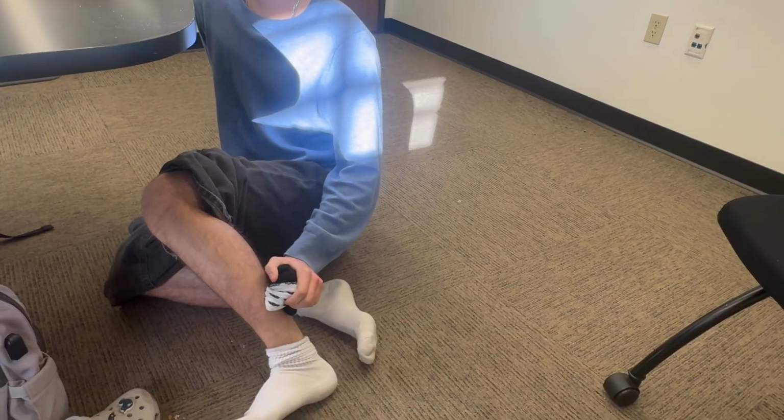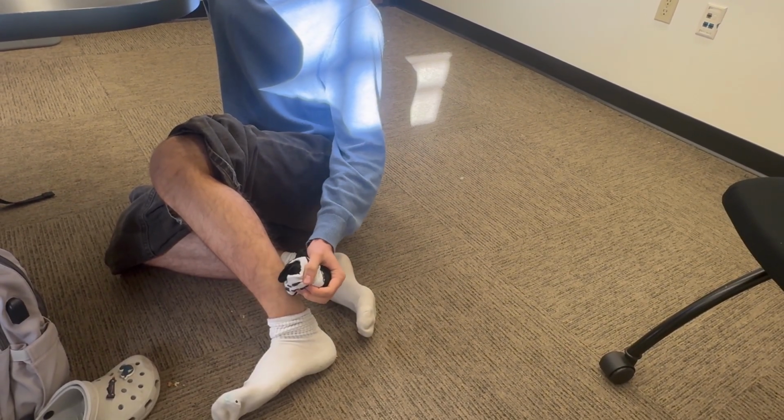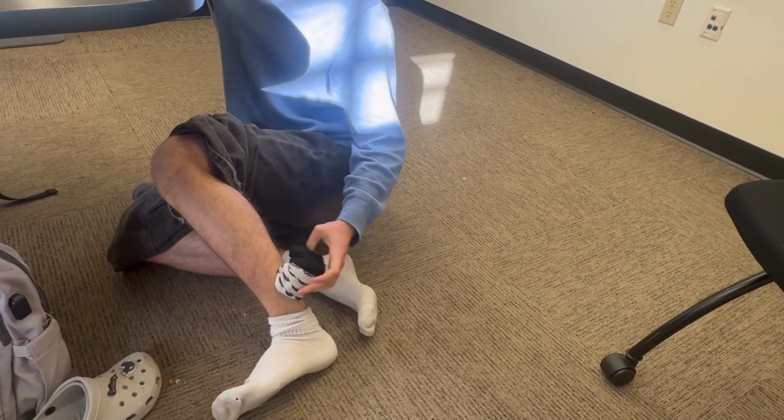So tightness around the surrounding tissue, and then also like self-massage, decreasing local sensitivities.